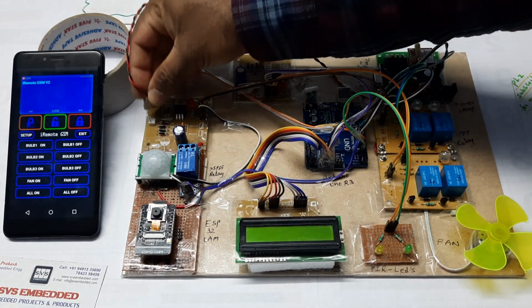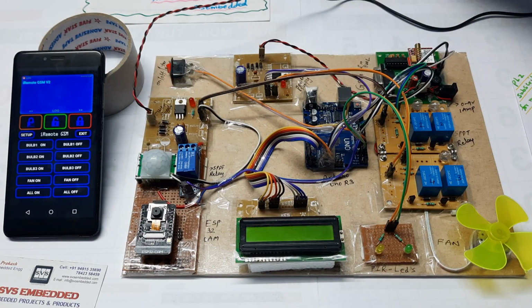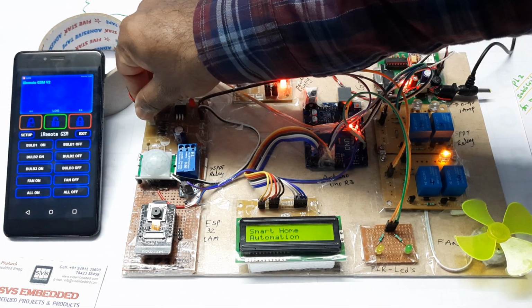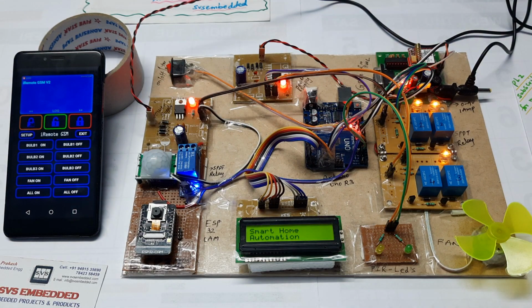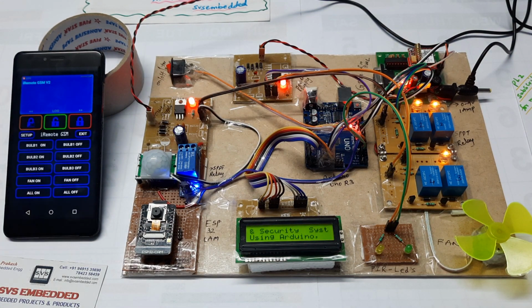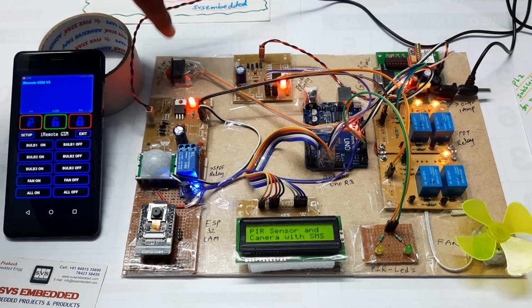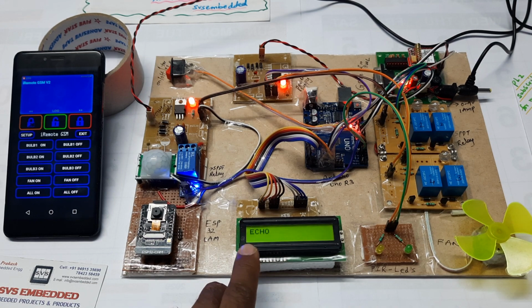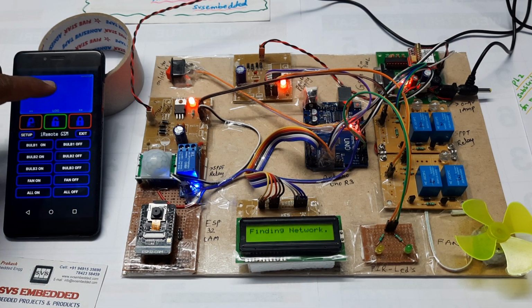Now let's start with the power supply. Sorry, it should be in off mode only. PIR sense, relays all off and fan is also off, GSM connected, echo.